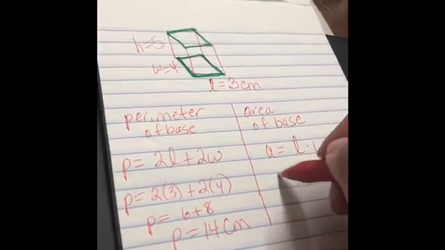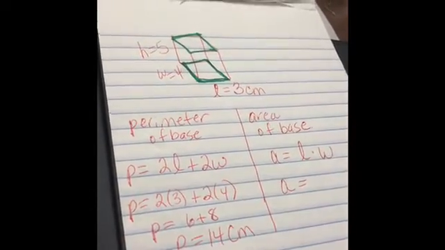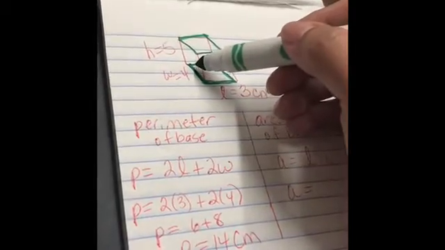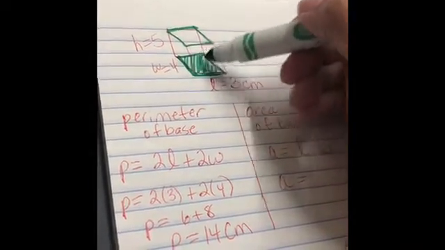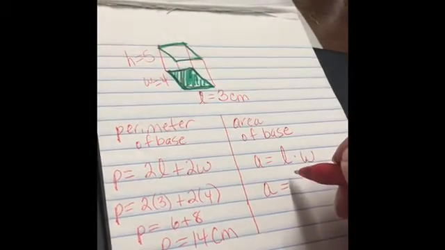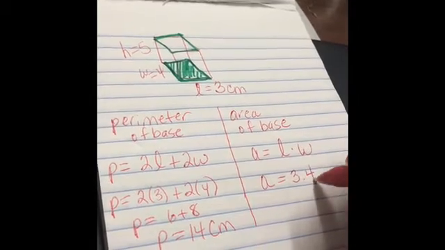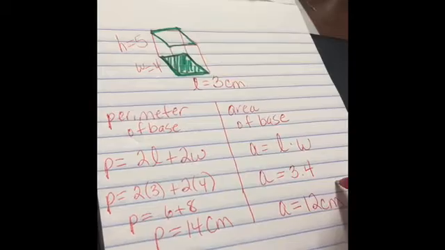And then over here, the area, if you want the length times the width, you can let them take the same marker or something else and show them that the area is what's inside of the base. So inside of the base, it's 3 times 4, which is 12 centimeters squared.